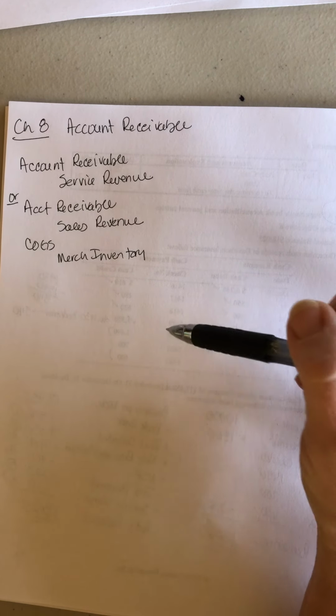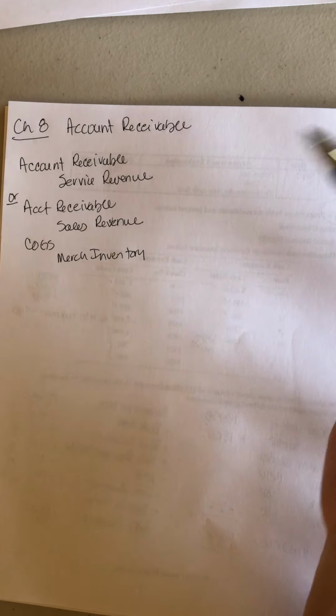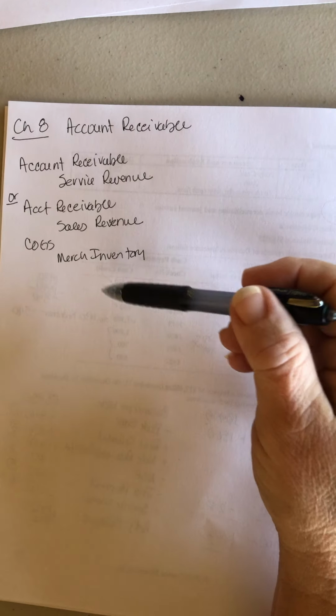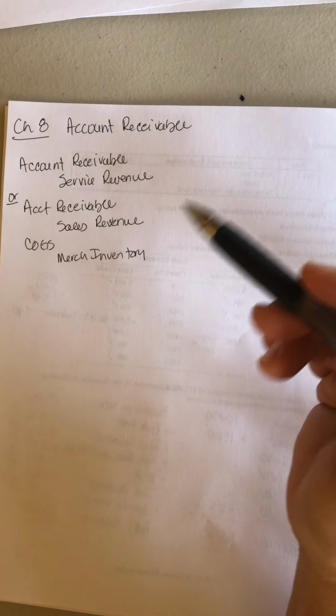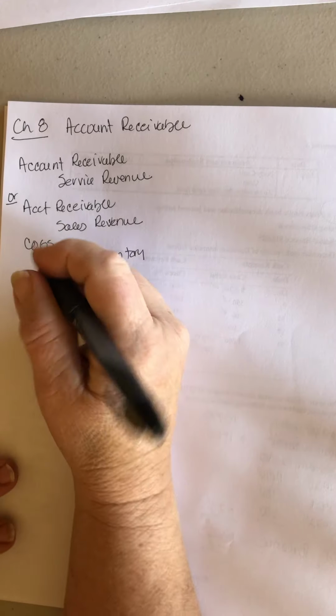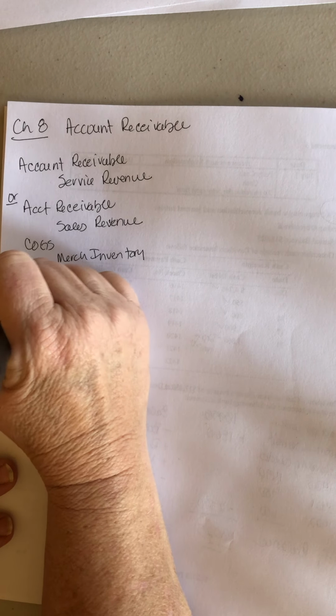But what we're doing in chapter 8 with respect to accounts receivable is we want to make sure that we're conservative and we don't tell the users of the financial statements that we have more money coming in than what we really do. All right, so we have to account for bad debt.